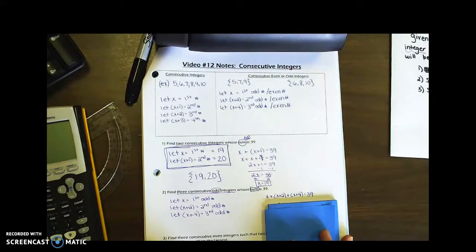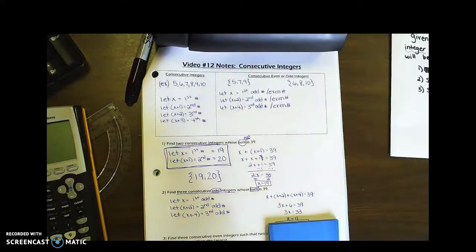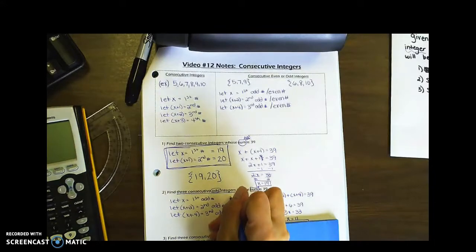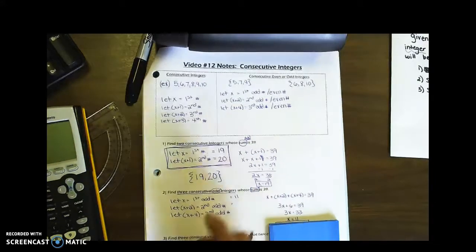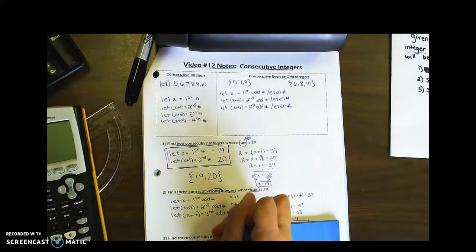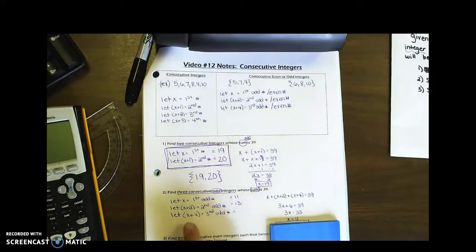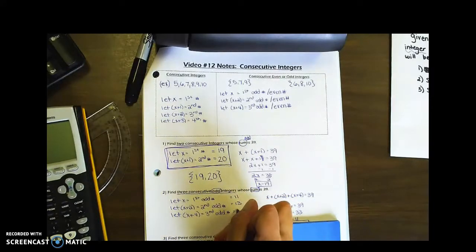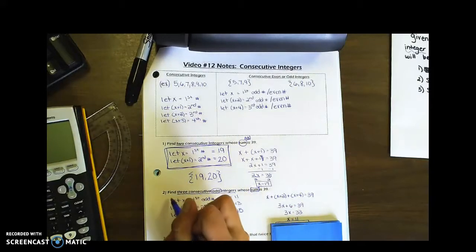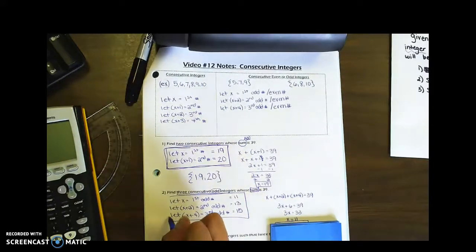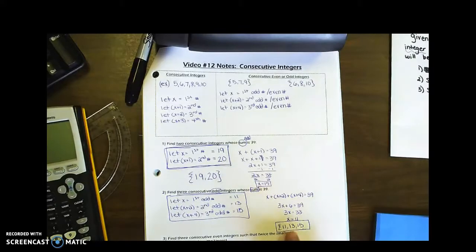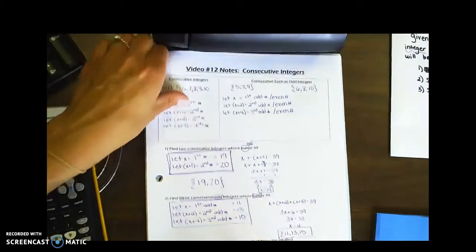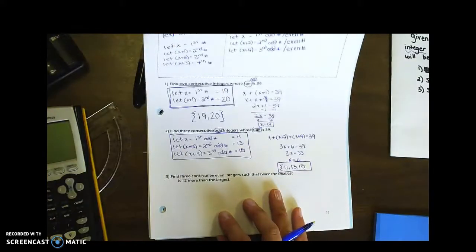Okay, let's check our work. So were you able to get x equals 11? All right, if you did, then you should have gone back up and done 11. And then 11 plus 2 is 13. And then 11 plus 4 is 15. So we have our 3 odd consecutive integers. So 11, 13, 15. All right, let's take a look now at number 3.